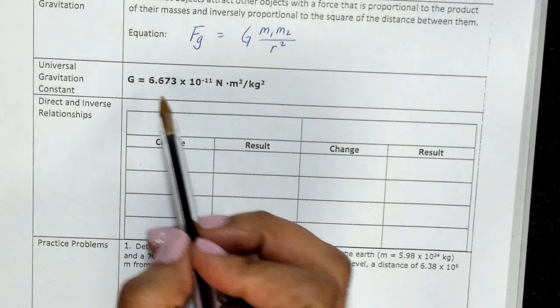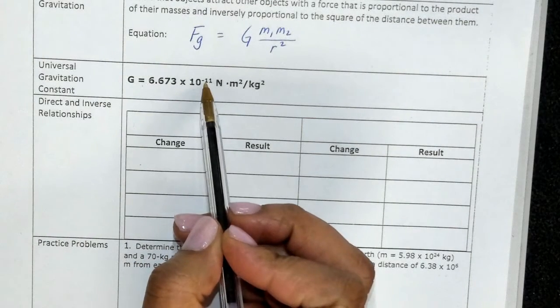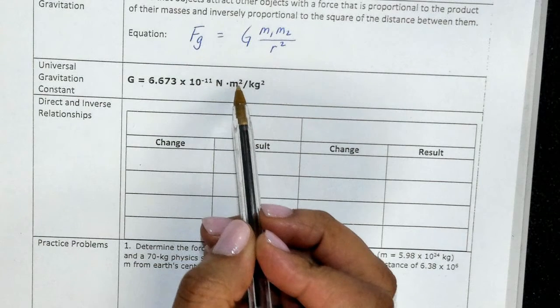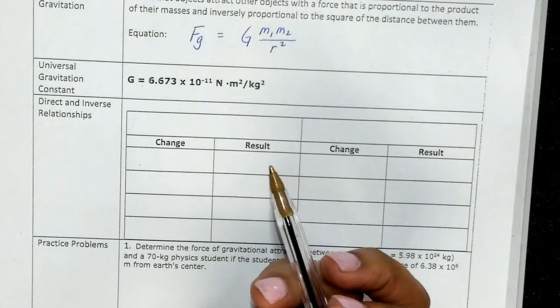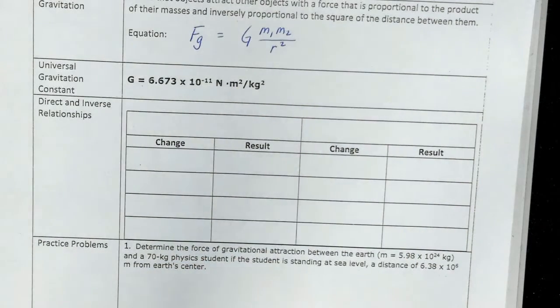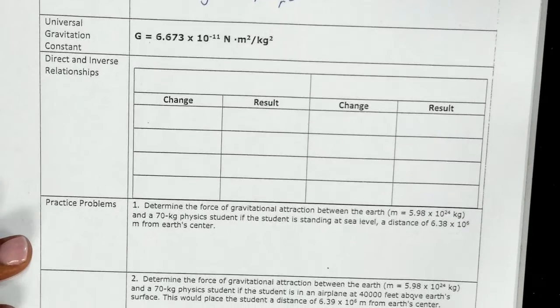So the number is 6.673 times 10 to the negative 11 newtons times meter squared over kilograms squared. That's all the units. You don't have to memorize this number. It is on your physics reference sheet, so you'll get that for tests. Any questions on that? Make sure you write down your units. That way, when you are doing the math, you can see what cancels out. That is your check, just to make sure that the problem is set up right.